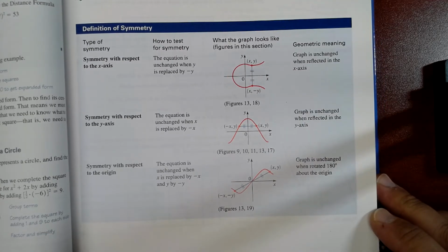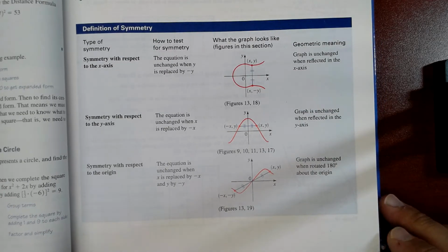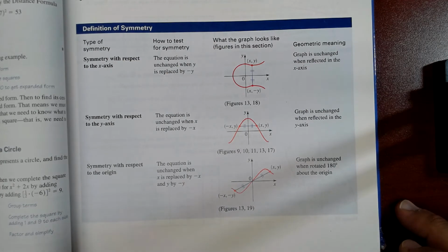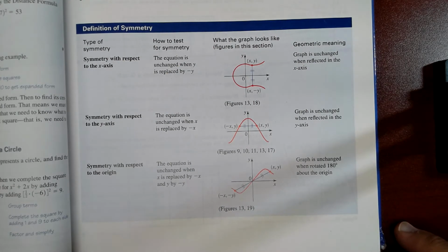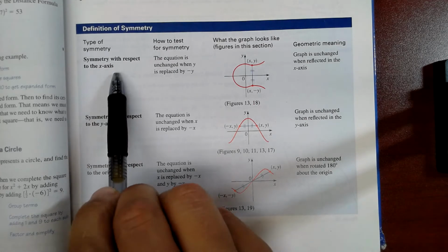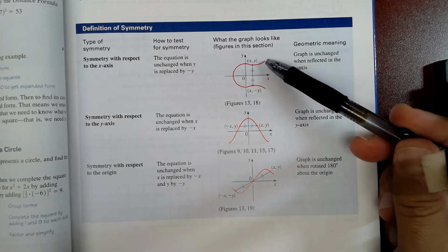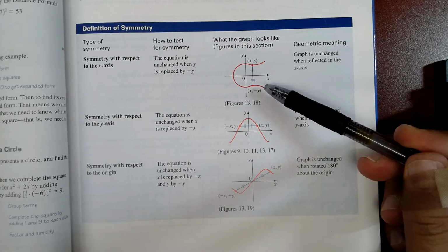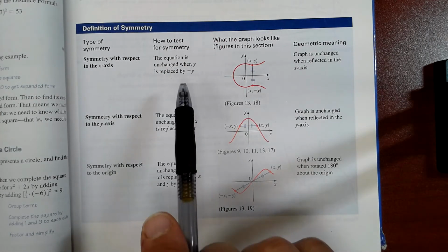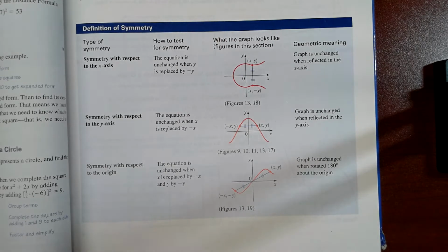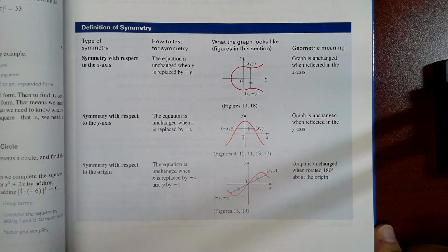Hey everybody, just wanted to go through this last part about symmetry. This is from your book and it's screenshotted onto the worksheet that I gave you. Basically, there are three types of symmetry that you can look at. One is symmetry with respect to the x-axis, so it looks like it folds over the x-axis, and the same thing is there. To test for that, we plug in negative y into the equation, and if you get the same equation you started with, then it's symmetric to the x-axis.